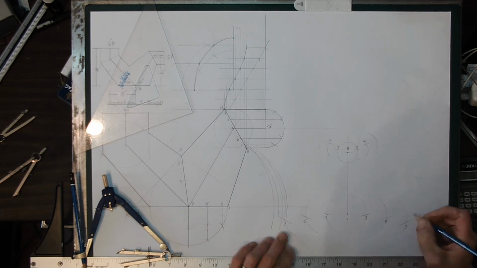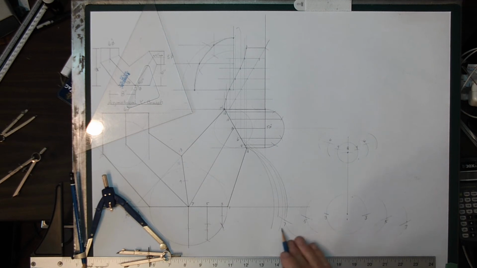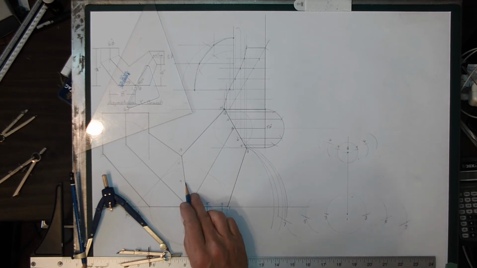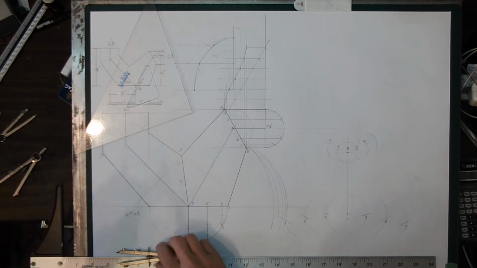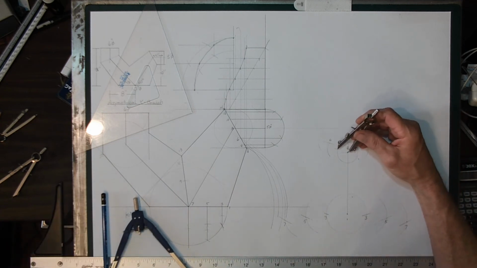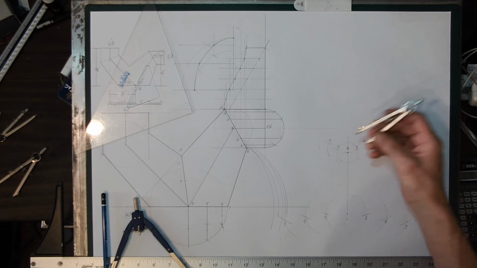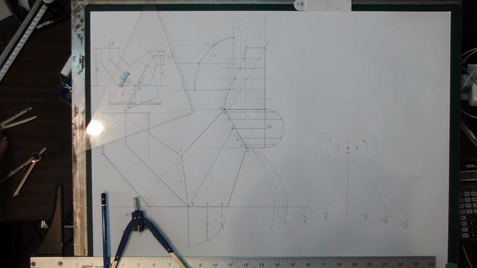So, I've got a half of my round. This is half of my 10-inch stretch out right here. My next point will be 9 up here. So, here's where it gets fun. My spacings on the top doesn't change. From 6 to 8 is there. Let's find 8 first, I guess.